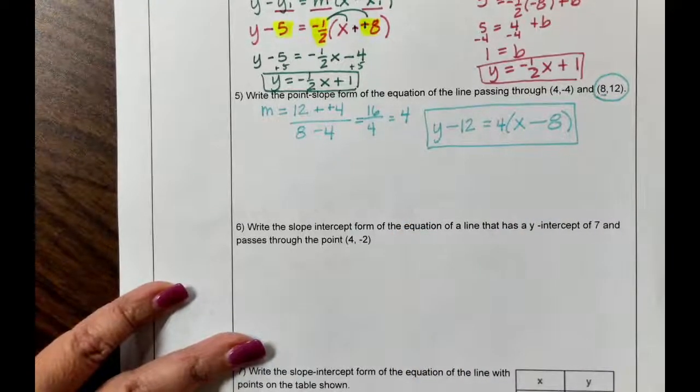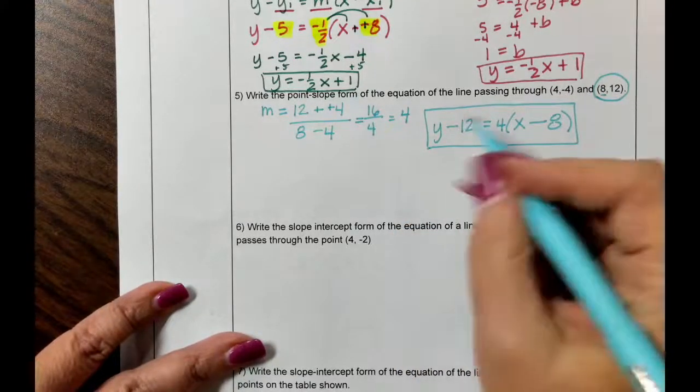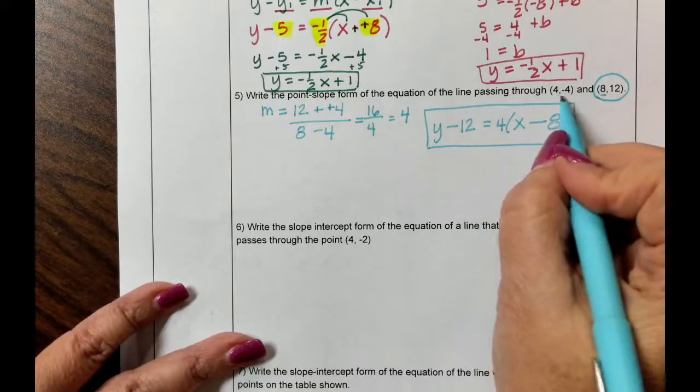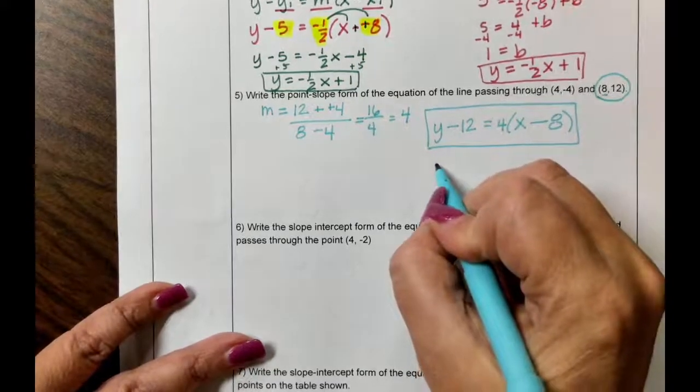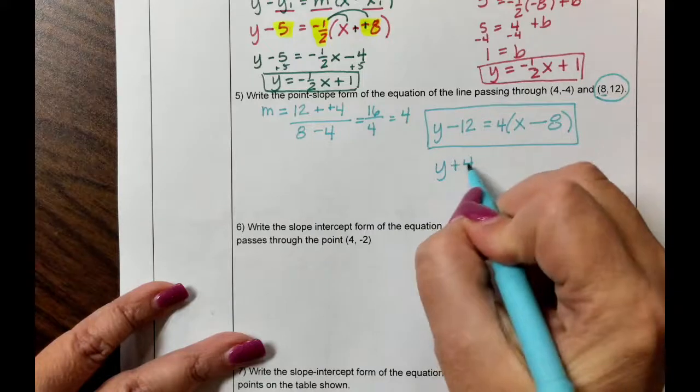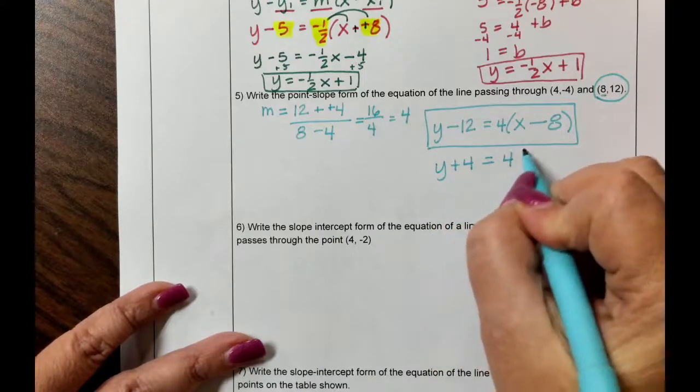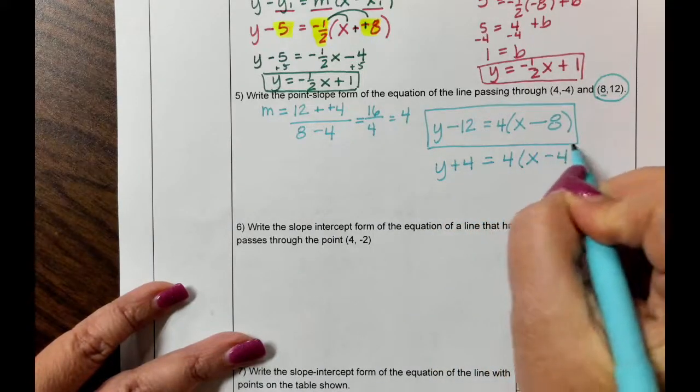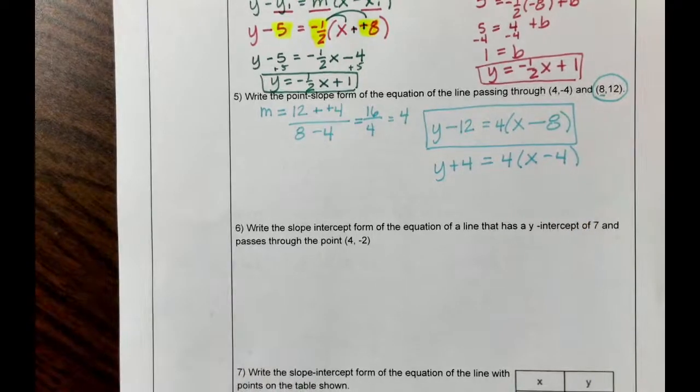Now I could do it with this 4 and negative 4. It would look like this: y plus 4, or minus the negative 4, is equal to 4 times (x minus 4). Now I know it doesn't look like those are the same, but they are. When you go through and simplify it, you would see how it works out.